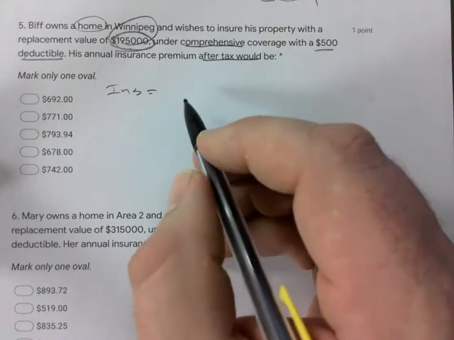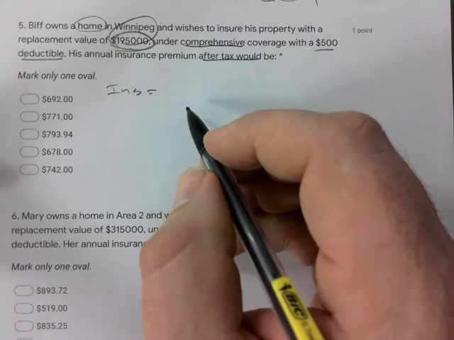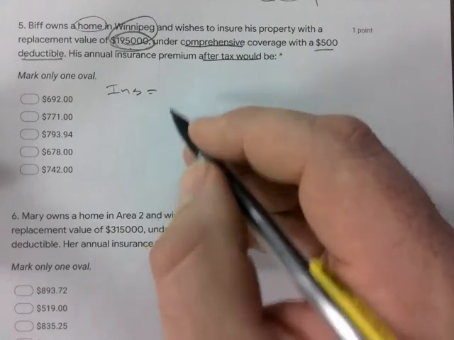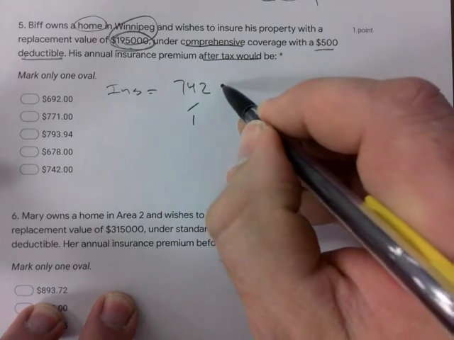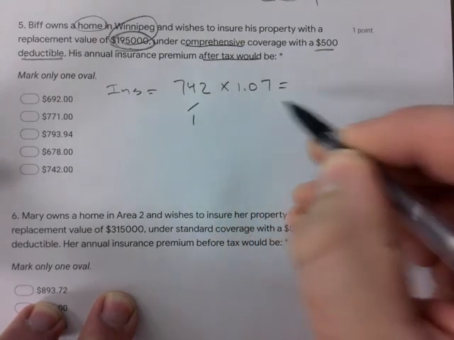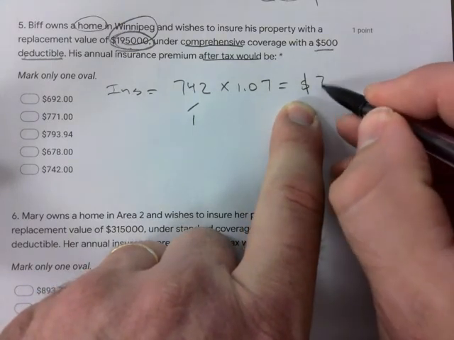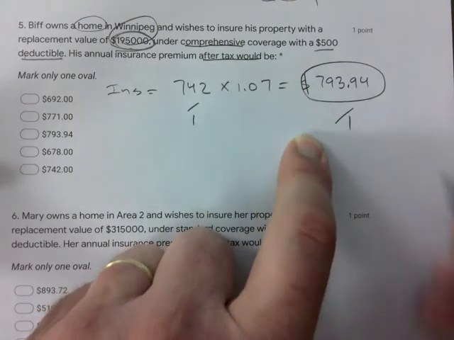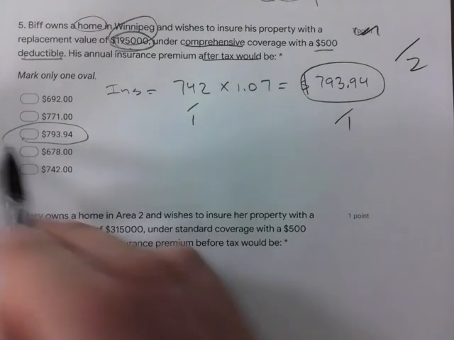So that's 771. No, sorry. 195, 742. I meant to say 742, right? You get a mark for that number appearing on your paper, and then you will add taxes to that. So you getting that right answer after applying the taxes will give you the mark, 793.94. Okay, so you get a mark for that. So this whole question is worth 2 in total. 793, right there it is.